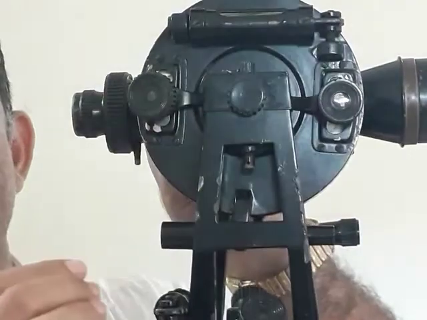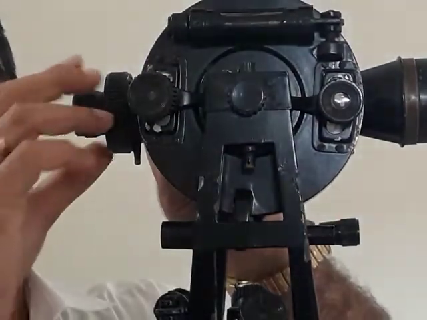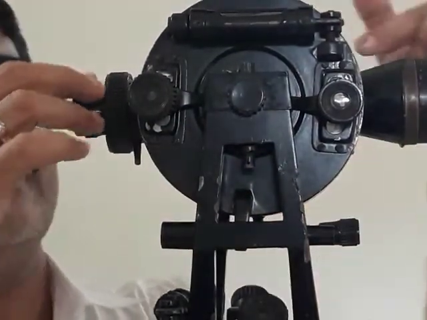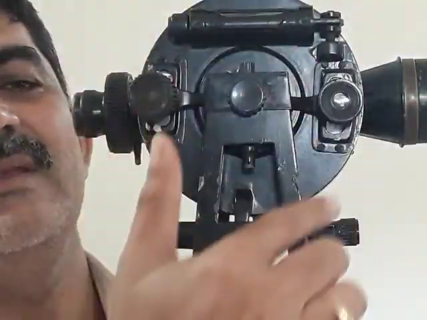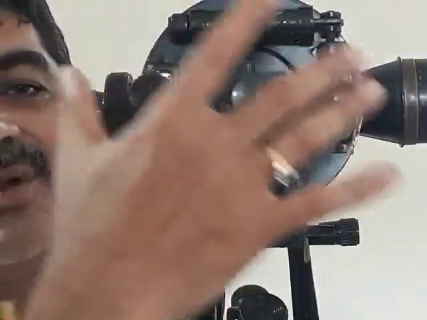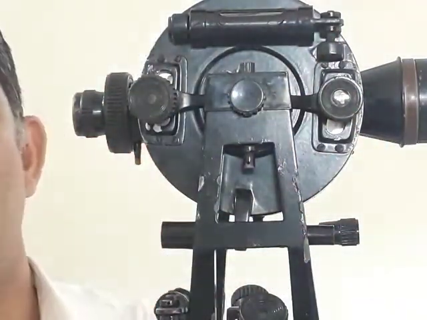When C vernier and D vernier read 0, then this line of sight is exactly horizontal.